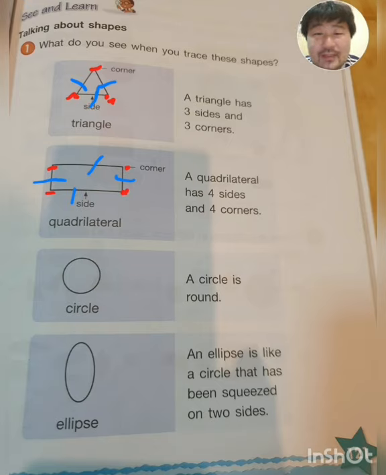Now the next shape is a circle, and a circle is round. See, let's take another color. It's round. It means it has no corners and no sides, because it is round. No corners and no sides. And the last shape is an ellipse, and just like the circle, it has no corners and no sides.